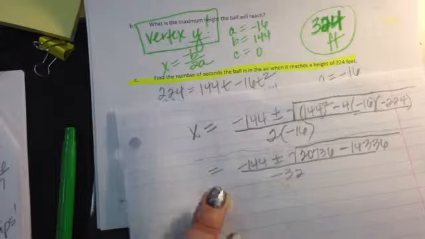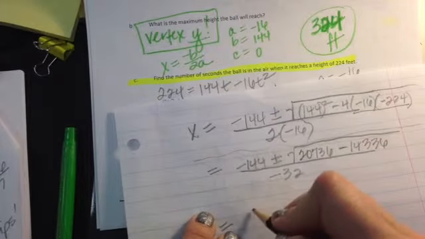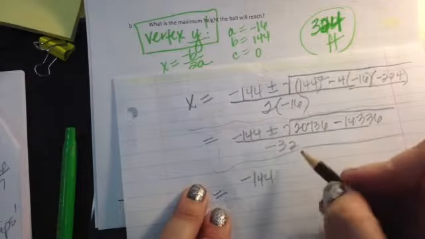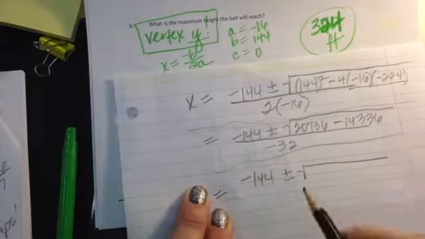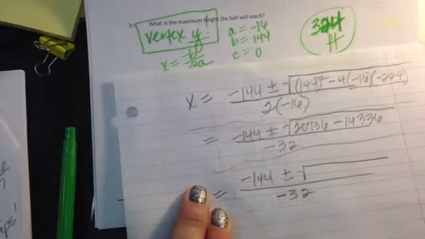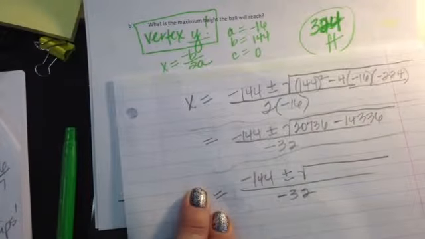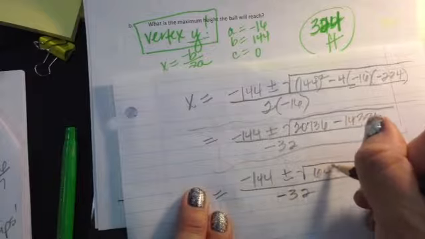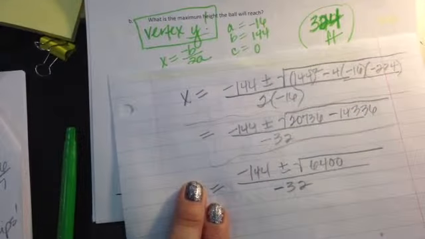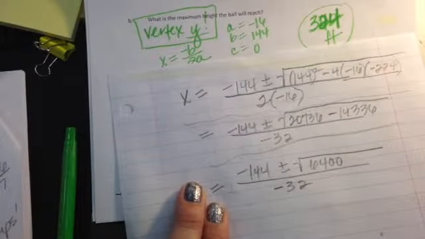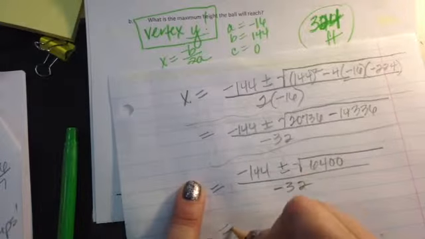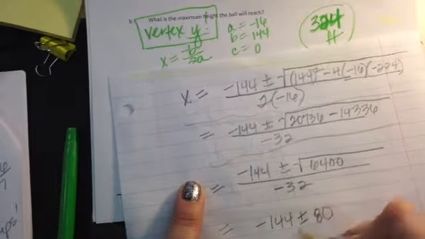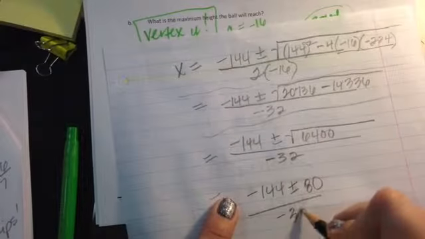14,336. So I'm going to keep simplifying. You try to squish this all together, there's going to be some place you make a mistake. This plus or minus is significant in this problem. 20,736 minus the 14,336 is 6,400 underneath. That's a friendly perfect square. It's 80. Negative 144 plus or minus 80 over negative 32.